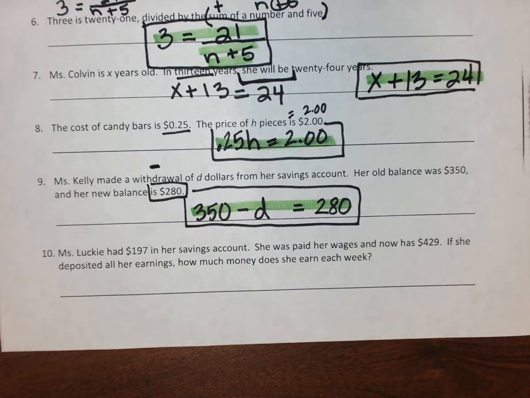And then Miss Lecky is starting in number 10. Miss Lecky had $197 in her savings account. She was paid her wages and now has $429. If she deposited all of her earnings, how much money does she earn each week? So this is a little different because you don't have that is, do you? I'm looking and rereading. I don't. So Miss Lecky had $197 in her savings account. She was paid her wages. Okay, so the paid wages is going to be my unknown.